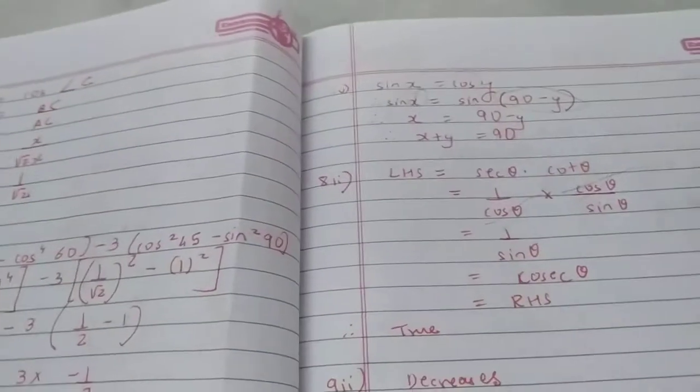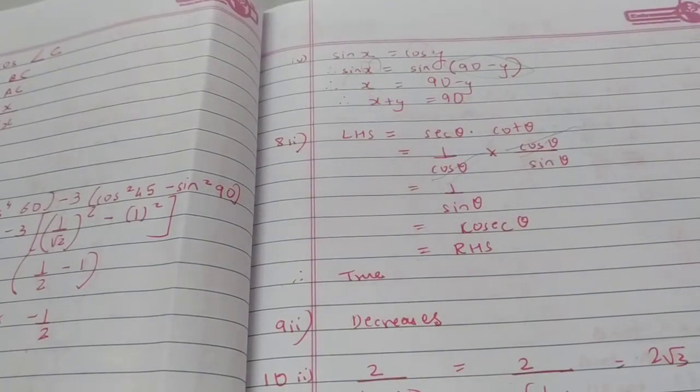So the answer is decreases. Yep, you just have to write that much.